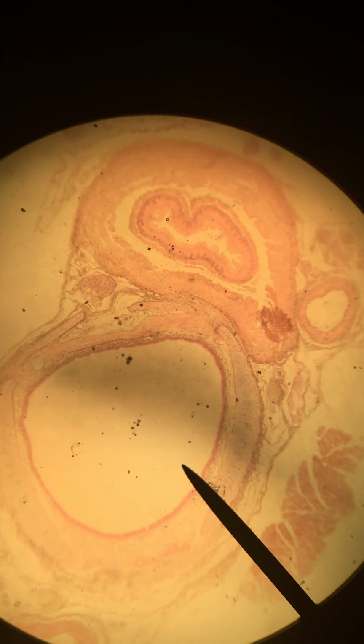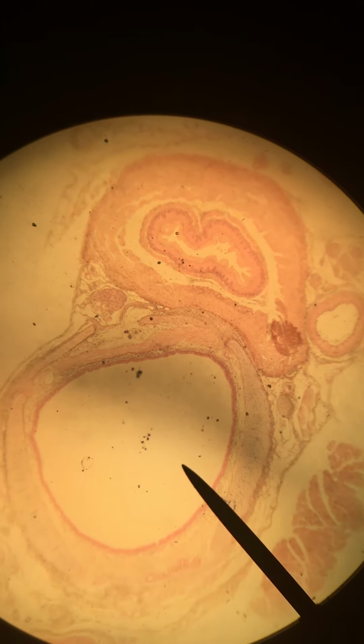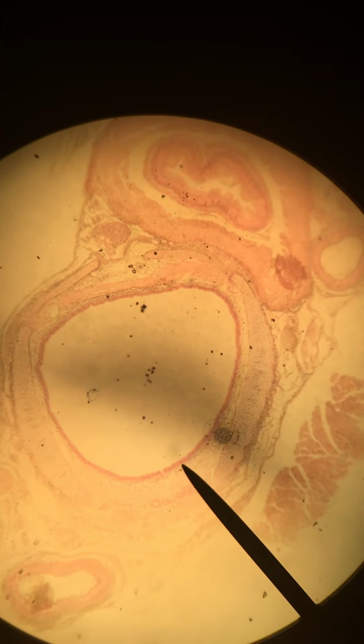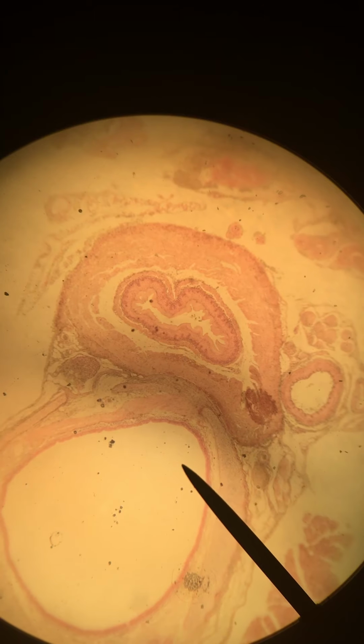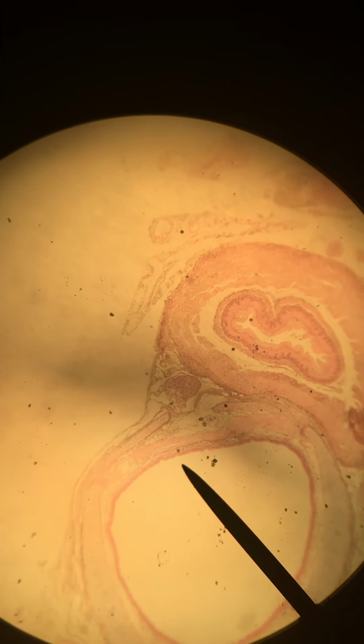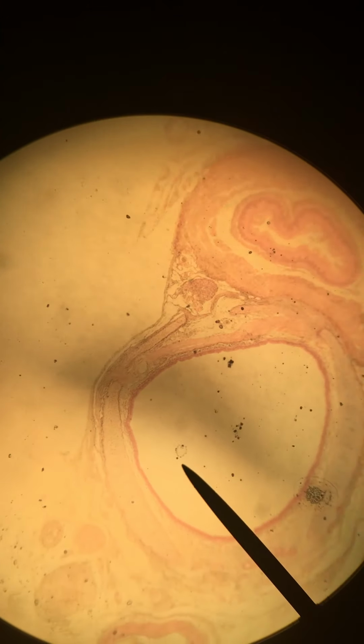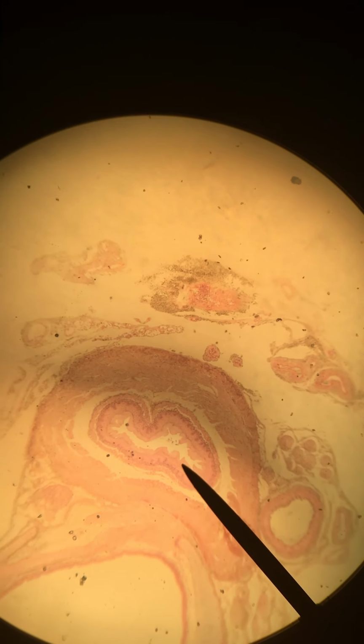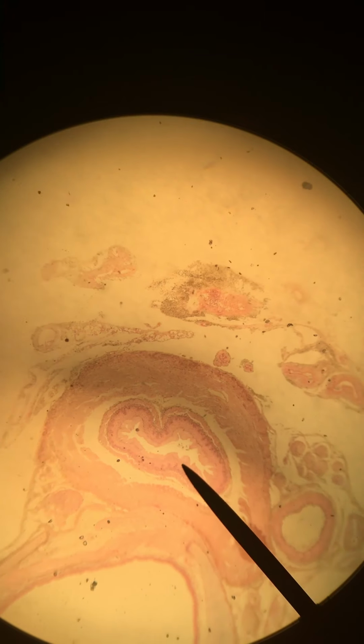Hi guys, this is slide 4, the esophagus and trachea. And right now I have the pointer on the lumen of the trachea. So the rounder, larger opening here is the inside of the trachea where I'm scrolling through with the pointer now. This one is the trachea, and this convoluted one over here is the esophagus.